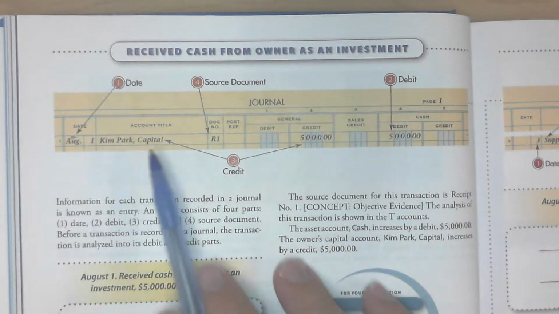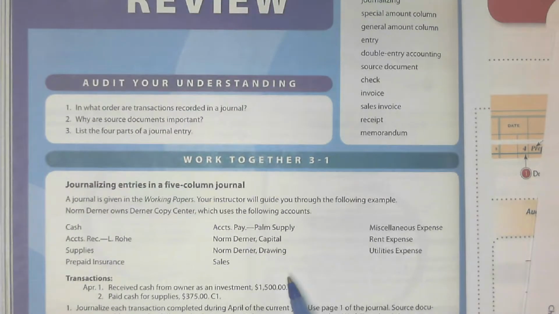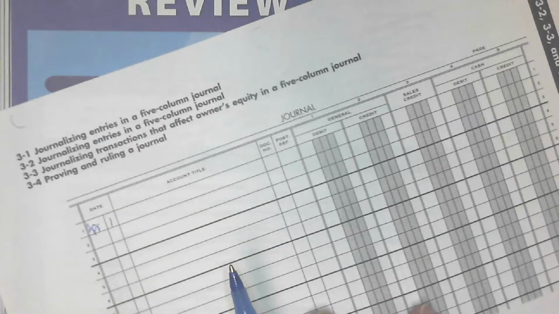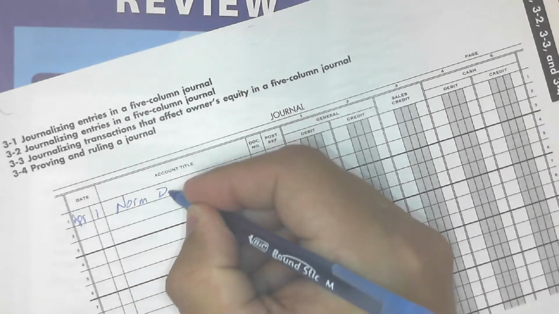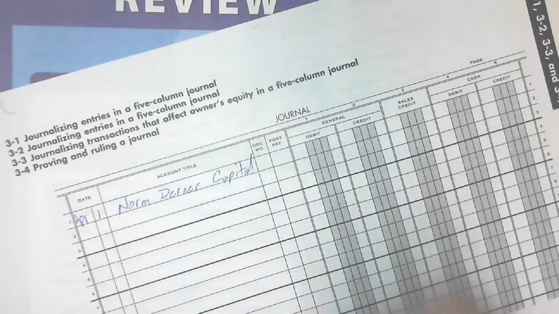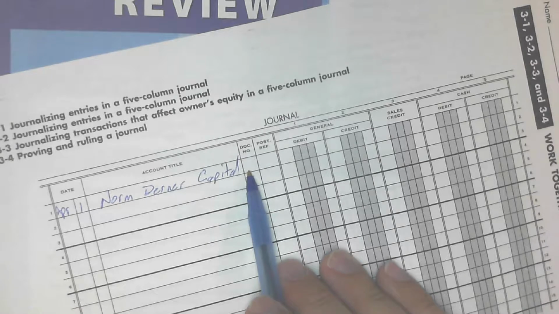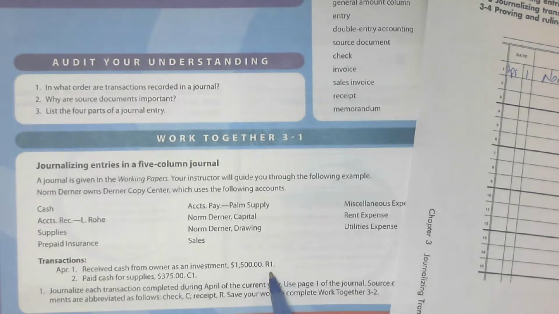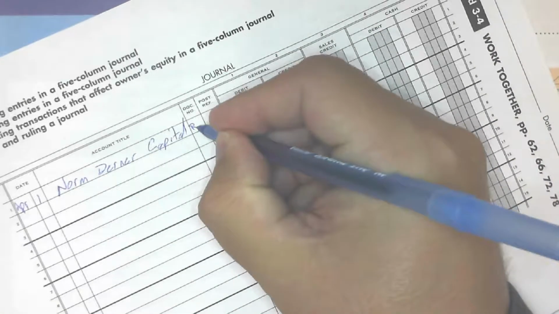So the example says Kim Park Capital. Well, we're not using that name. We're using the one that's in our account titles. So we've got Norm Derner Capital. So that goes here. Norm Derner Capital. Next one over is our document number. So on the transaction, our document number is R1. So R1 goes here.